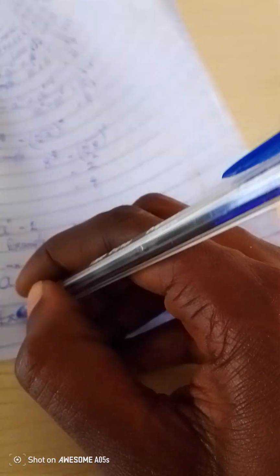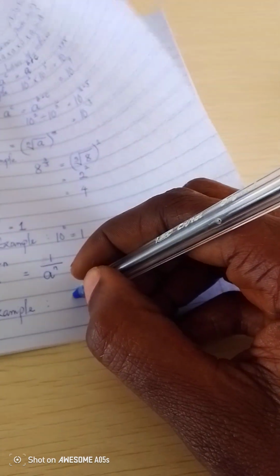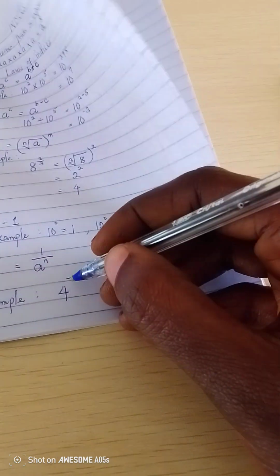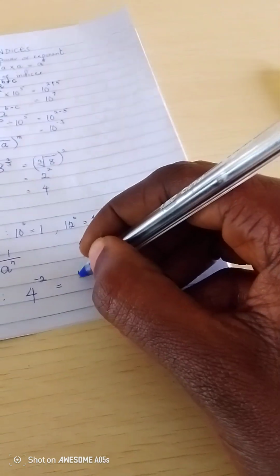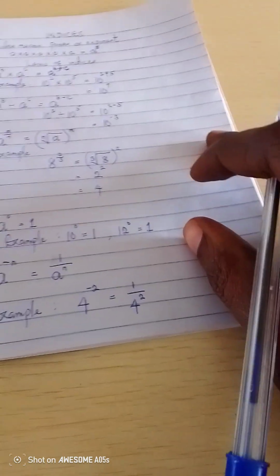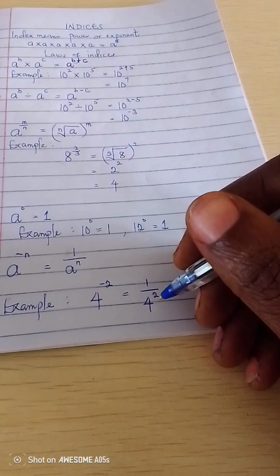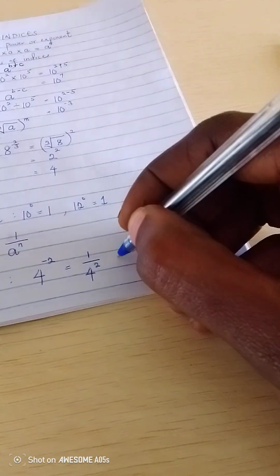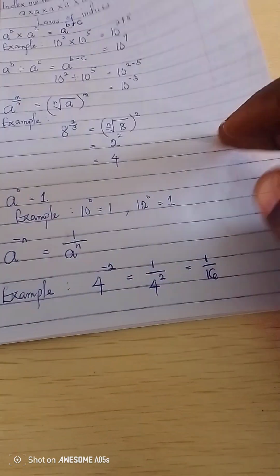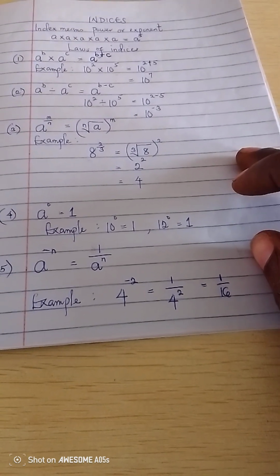We can look at an example to understand what we mean. I can be asked to find 4 raised to power minus 2. I have to remove my minus first. This becomes 1 over. What is left? 4 raised to power 2. So that minus becomes 1 over. Then what is 4 raised to power 2? It is multiplying 4 two times, and if we multiply 4 two times, we have 16. So 4 raised to power minus 2 is the same thing as 1 over 16.